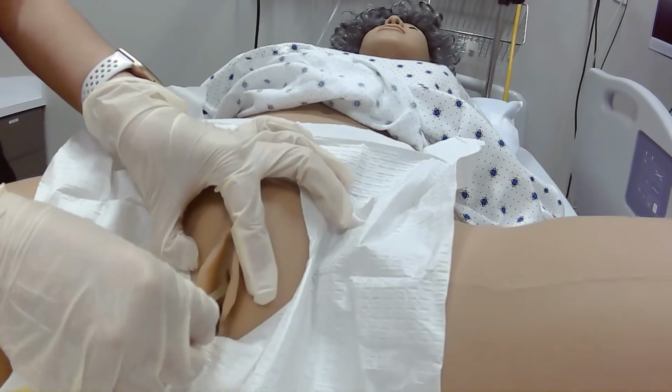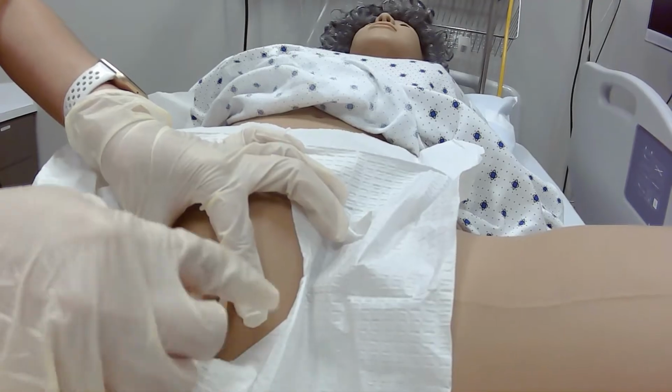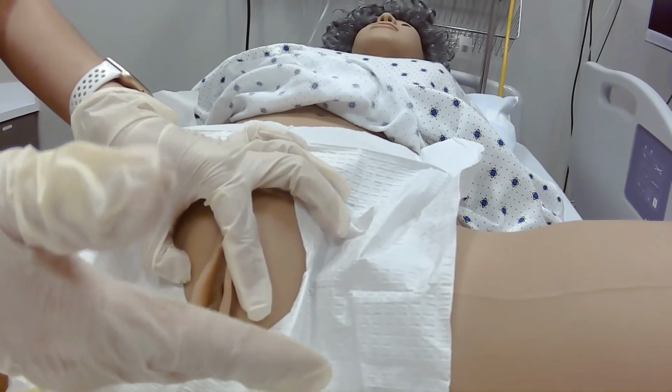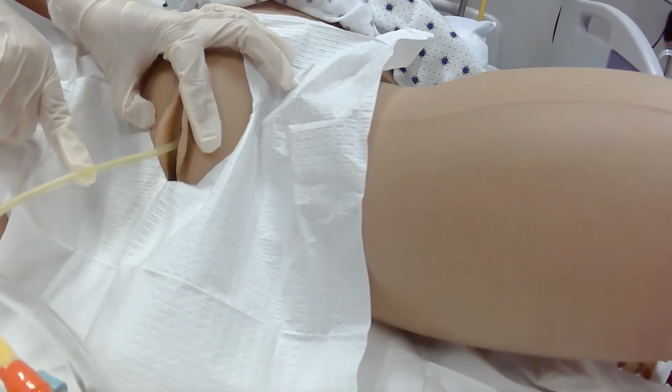Inches for a female patient, or 7 to 8 inches for a male patient. But generally our indicator is when you start to see urine. So you should see that urine coming out of the catheter.